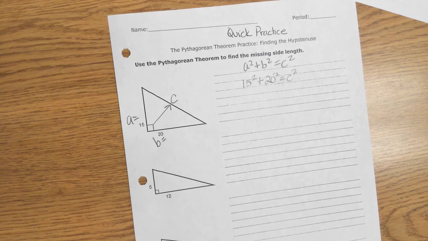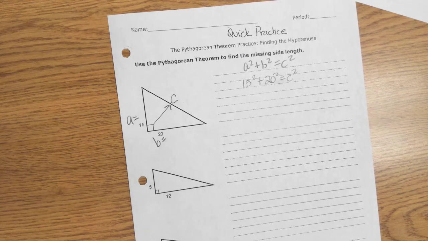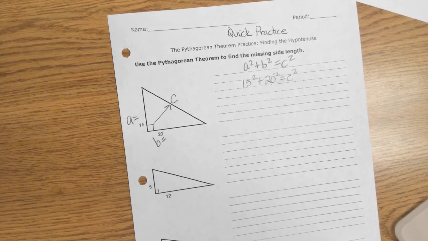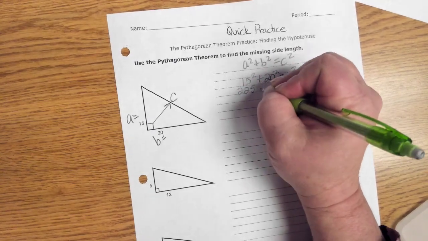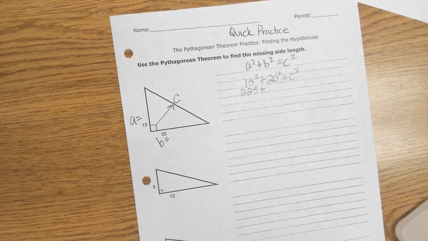Next step. Don't say it out loud. 15 squared is what? Denise. 225 plus 20 squared is what, Braxton?